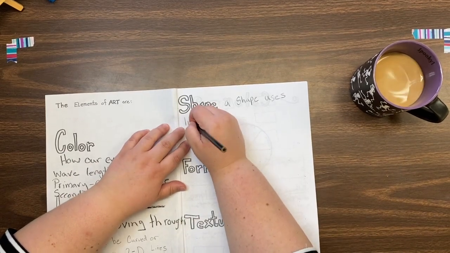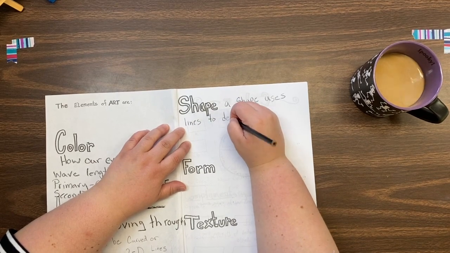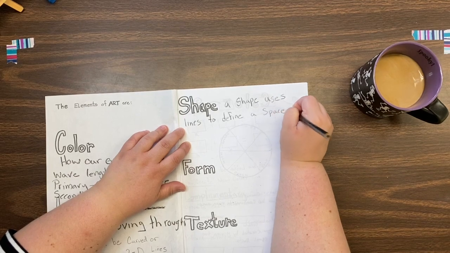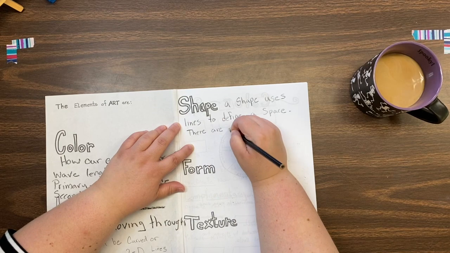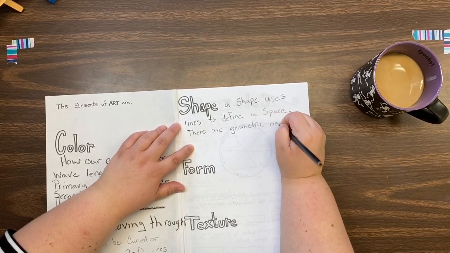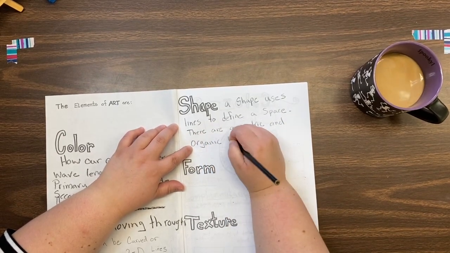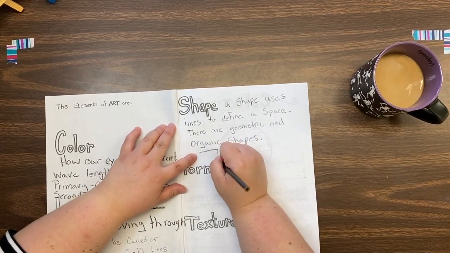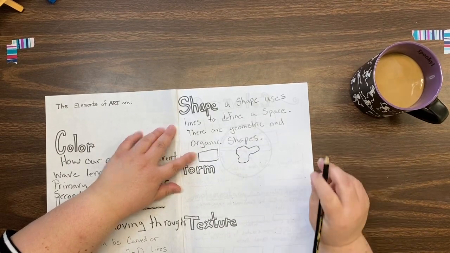A shape uses lines to define a space. There are geometric and organic shapes. There's probably a better definition out there, but that's just what I'm writing off the top of my head.